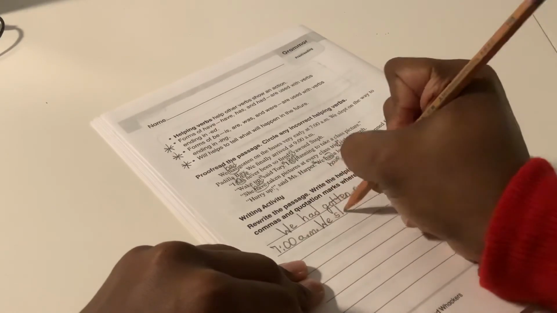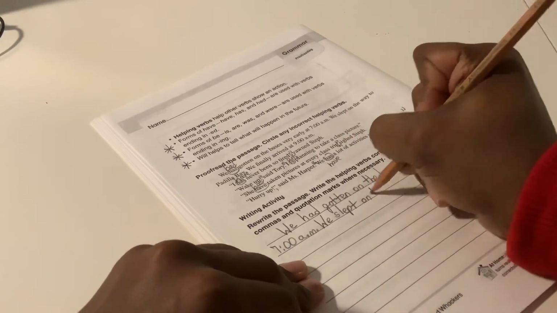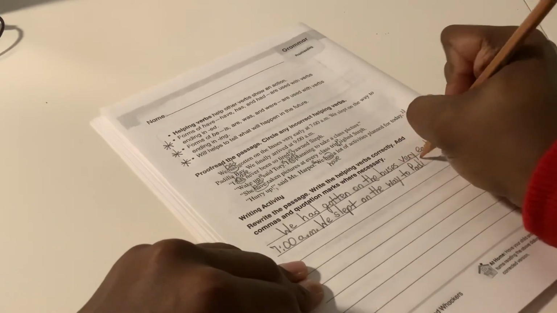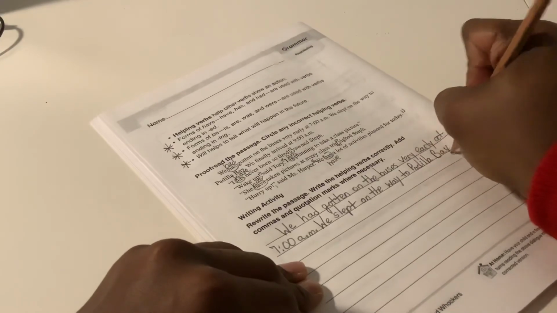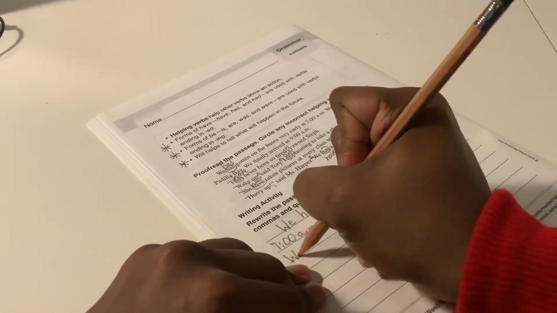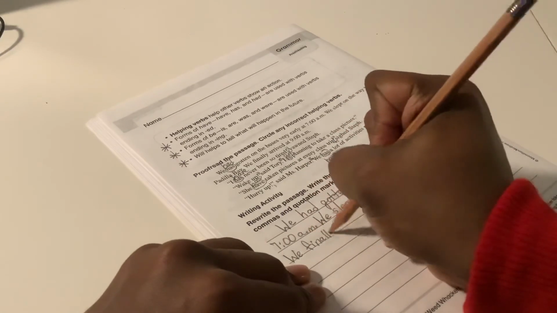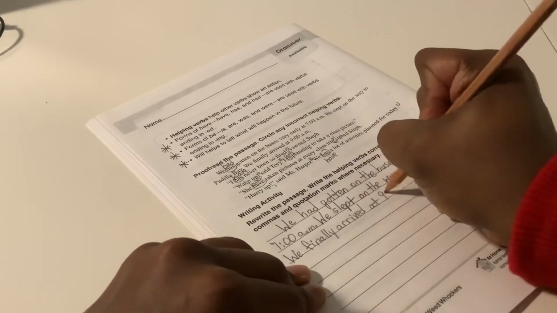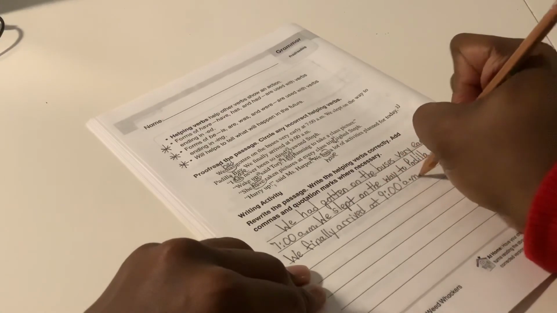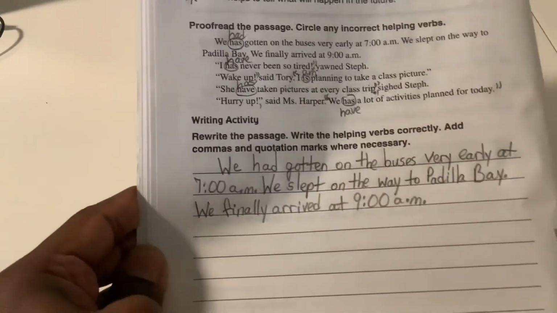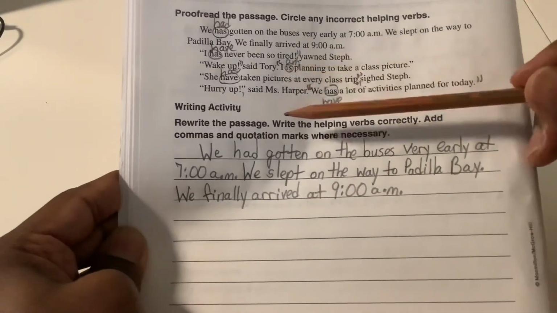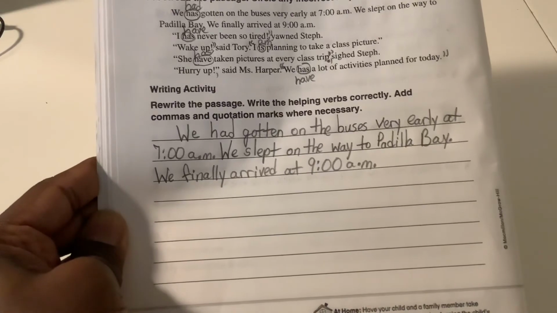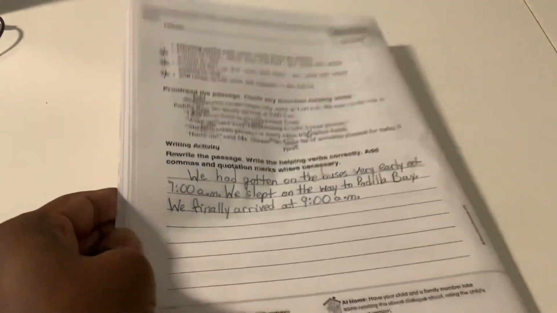We slept on the way to Padilla Bay. We finally arrived at 9:00 a.m. Now, you're going to rewrite the last 4 sentences on your own with the corrections that we made with adding commas and quotation marks. And that's all for today, students.